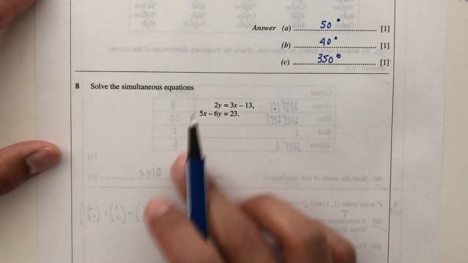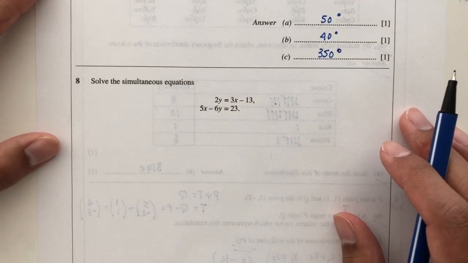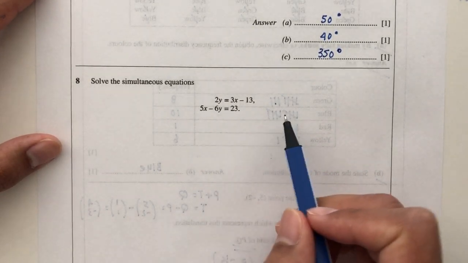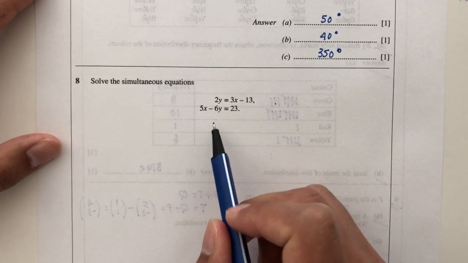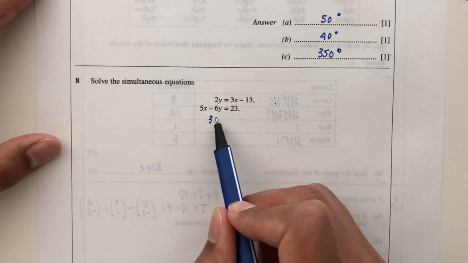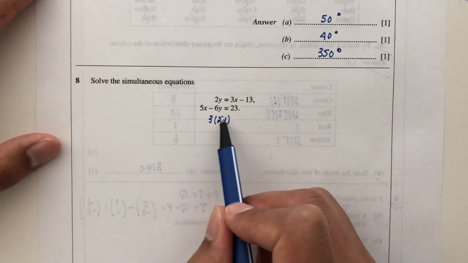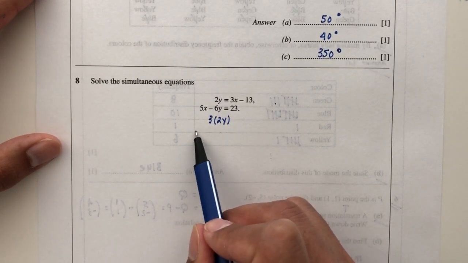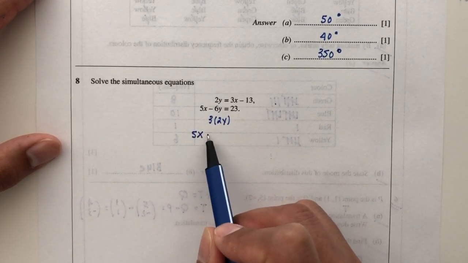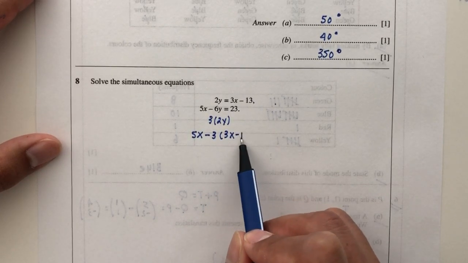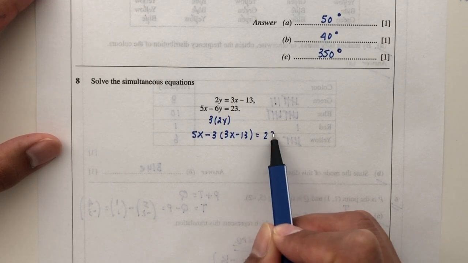Now question number 8, we have to solve this simultaneous equation. So here we have 2y equal to 3x minus 13. So if you observe, you will see that 6y is what? 6y is just 3 times 2y, right? So we know already what is 2y. As you can see here, we just replace. So 5x minus 3 times 2y, which is 3x minus 13, equal to 23.